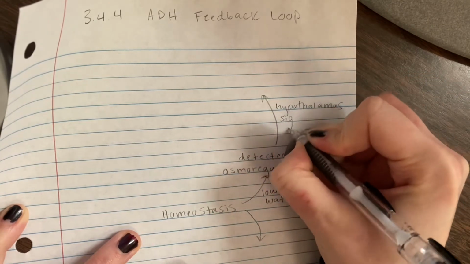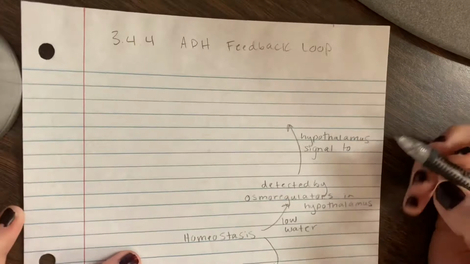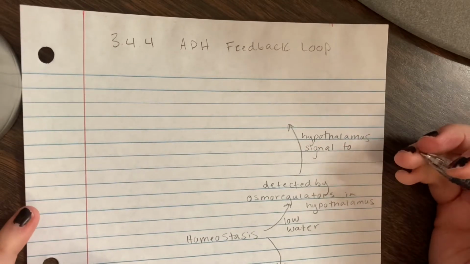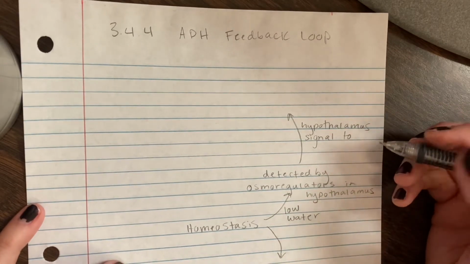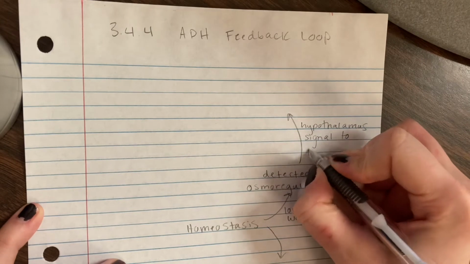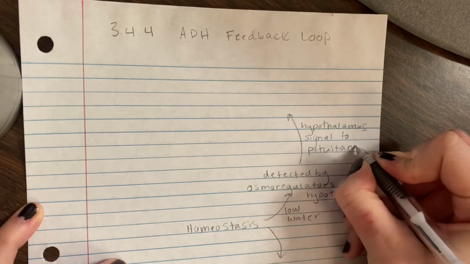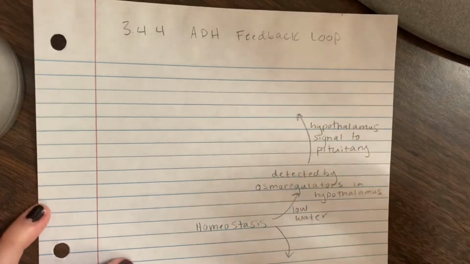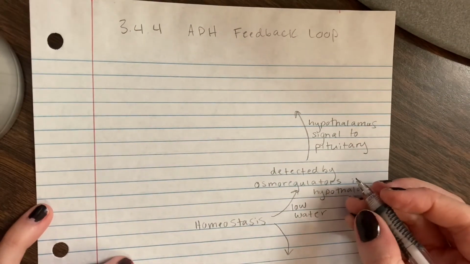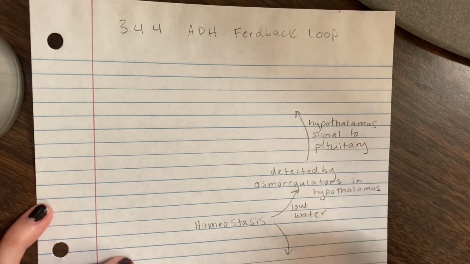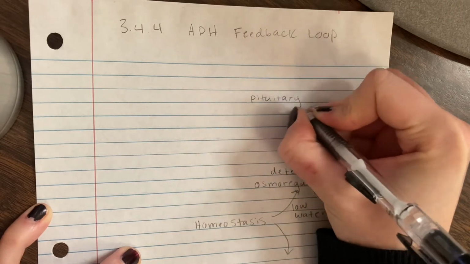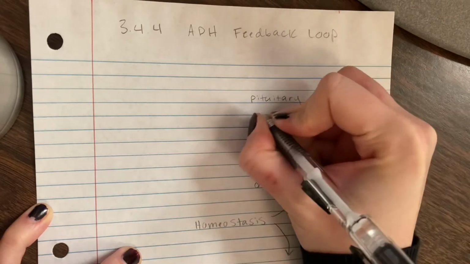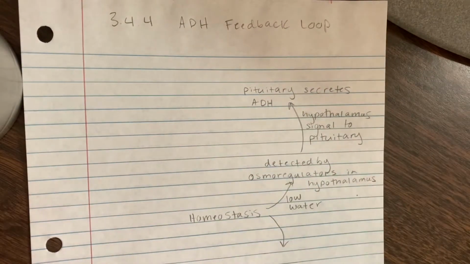If the osmoregulators in the hypothalamus detect that there's not enough water, then the hypothalamus is going to signal to, remember from when we did the endocrine system, that the hypothalamus is basically like keeping track of everything, and then when something needs to happen, it tells the pituitary gland what to do about it. So the hormone secreted by the pituitary gland when there is not enough water in the blood is ADH, antidiuretic hormone.